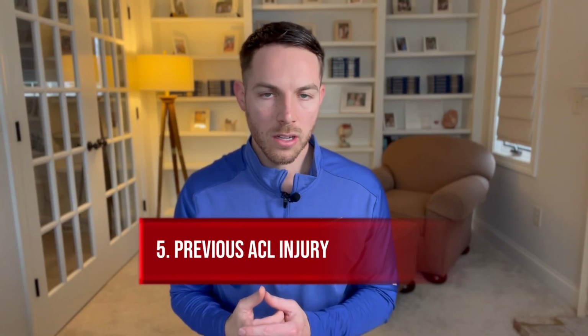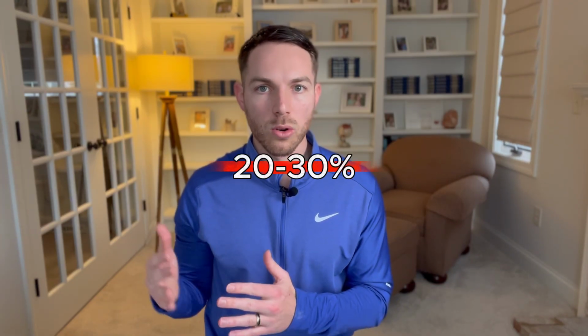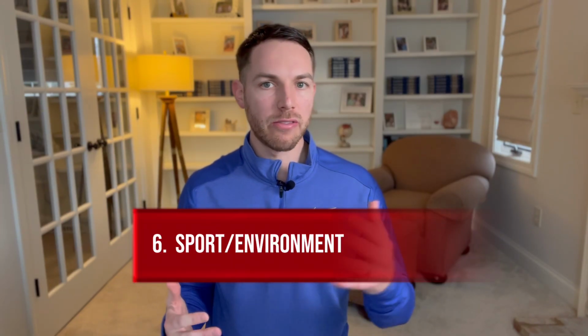So the next one is simple. One of the strongest and most consistent risk factors for an ACL injury is a prior history of injury. So someone who has had an ACL reconstruction in the past, in the research, they are 20 to 30% more likely to tear or re-tear an ACL in the future. And what this does, it exposes why the rehab setting and the return to sports setting is so important and so critical.